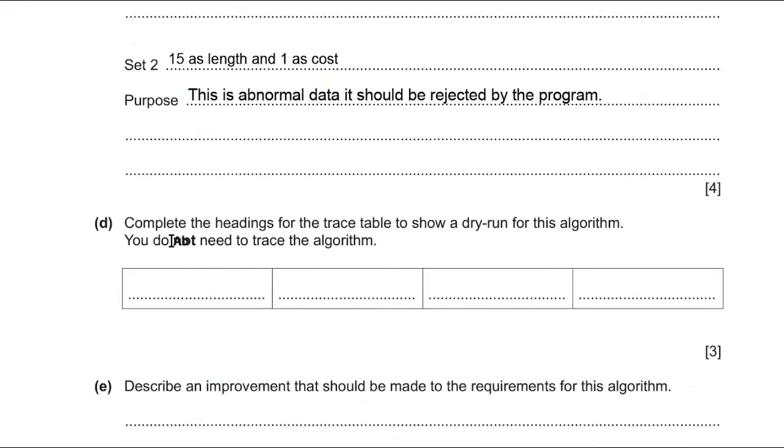Complete the headings for the trace table to show a dry run for this algorithm. You do not need to trace the algorithm. Wow, 3 marks for just giving table headings. These are literally free 3 marks. Let me know in the comments what you think about this question. This is probably the easiest 3 marks in any paper 2 since 2015.